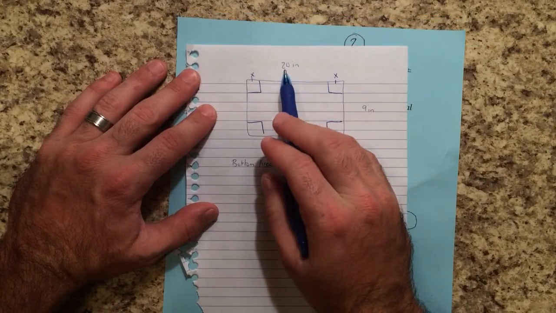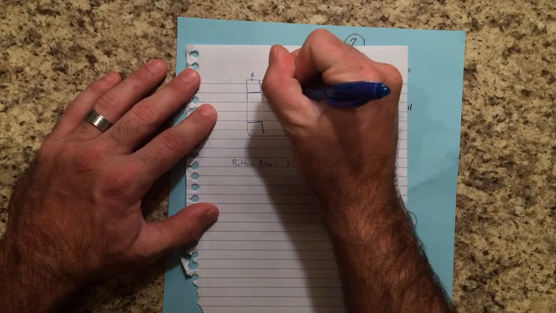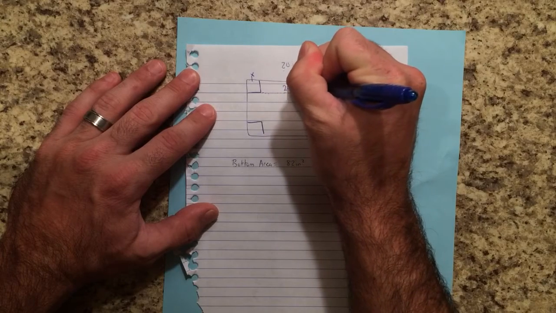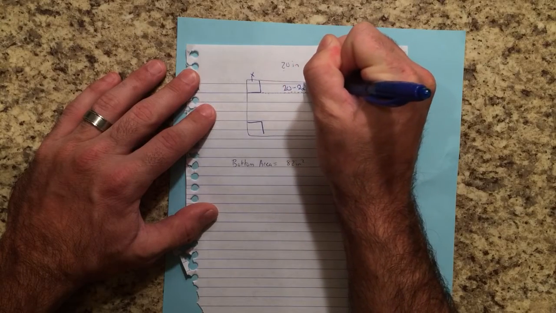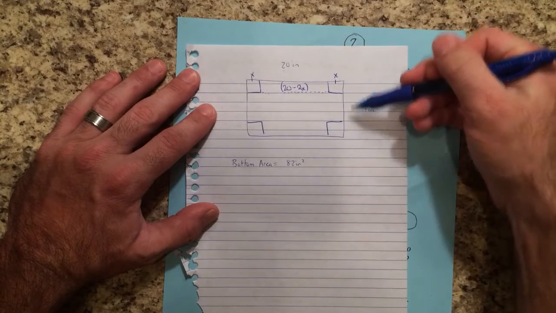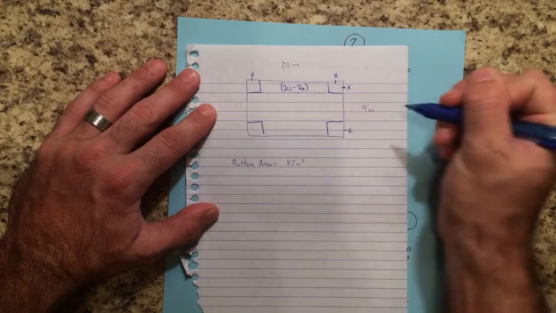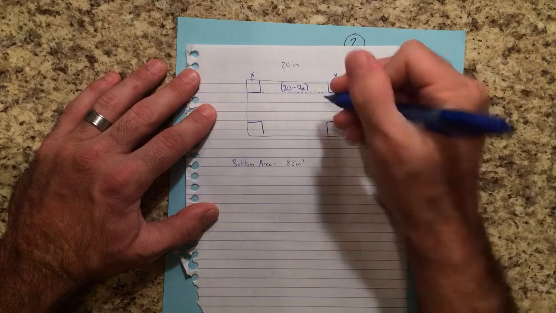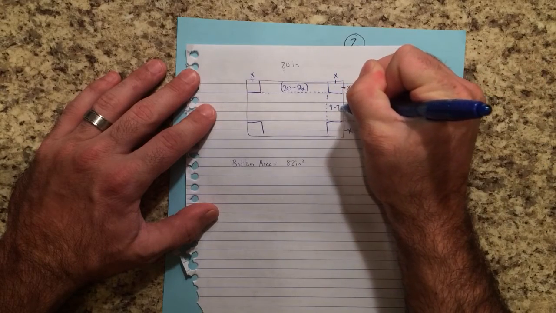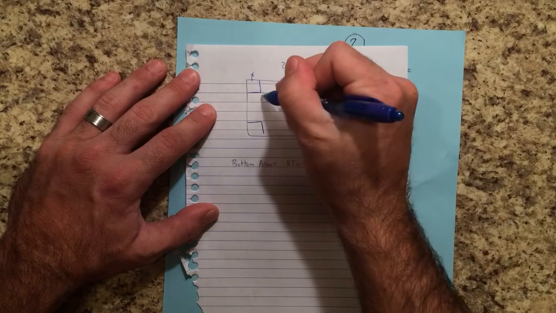So if I started with 20 inches and I cut off x from here and x from here, that leaves me with this dotted distance, which is going to be 20 minus 2x, because I started with 20 and I took away x and x. All right, the same thing with this side. This distance is x, this distance is x. If I started with 9, then this dotted distance is now 9 minus 2x.